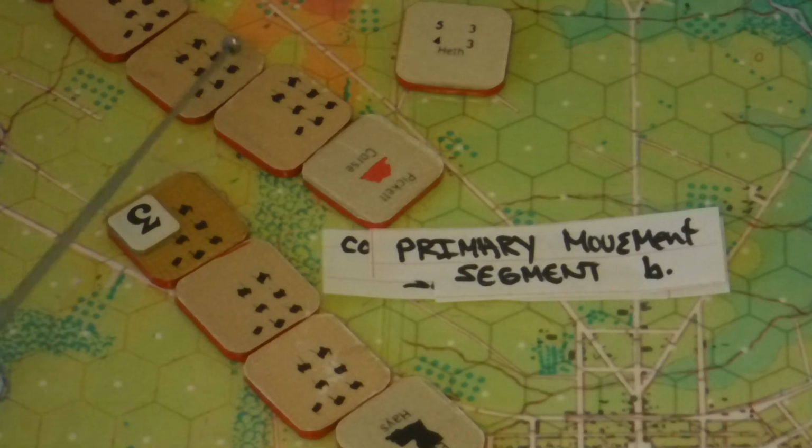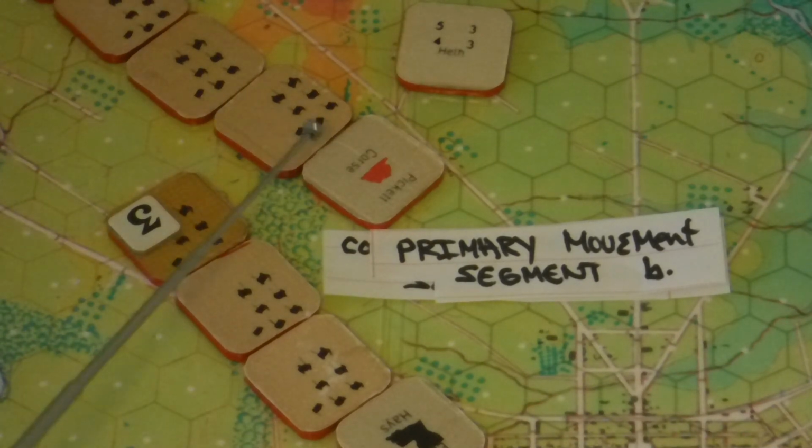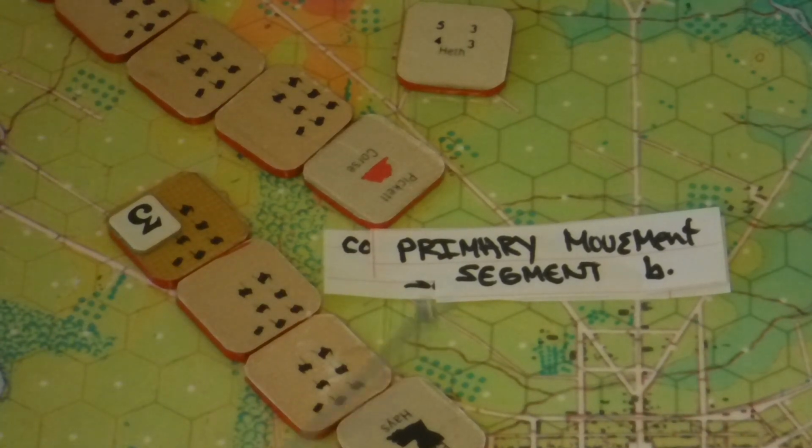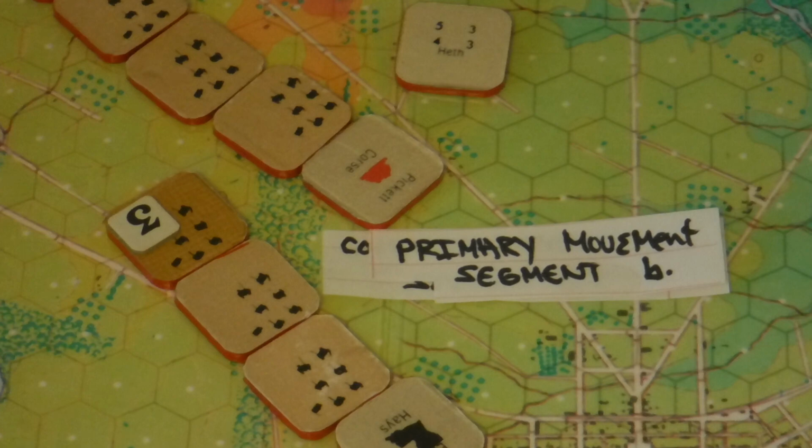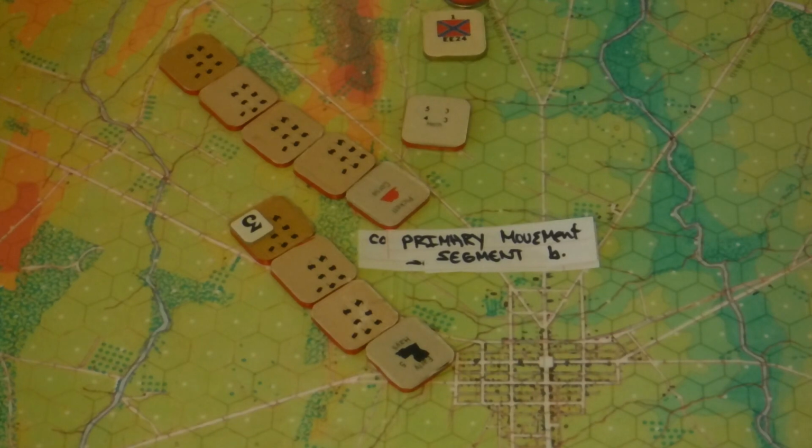This arrival with Heath got to enjoy 8 activity points on the primary movement. And I'll bring that back just a little bit. So they're well to do.